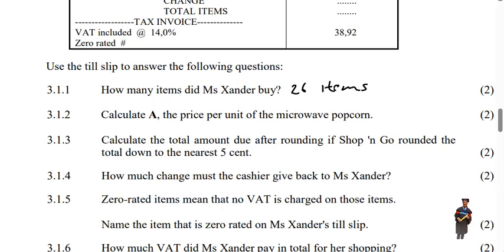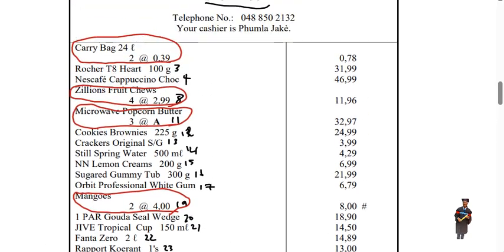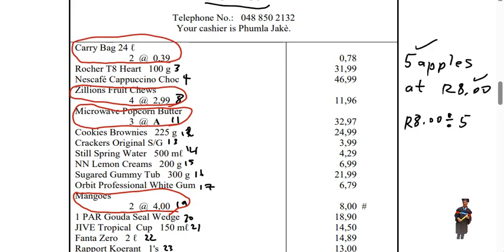And then they say calculate A, the price per unit of the microwave popcorn. Every time when they tell you that you have bought a pack of 5 apples at 8 rand, every time they give you a number of items and their total cost, and they want you to calculate the cost of each item, you are going to say the total price of the items divided by the total number of those items.